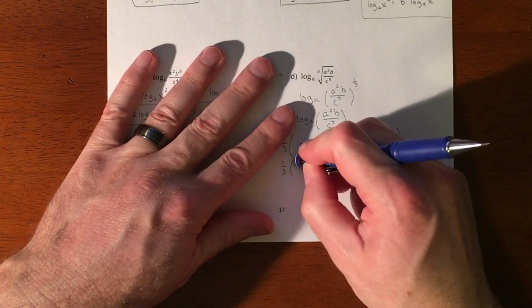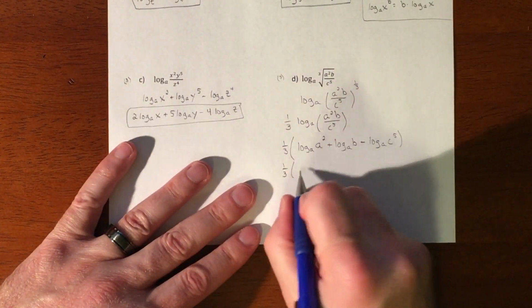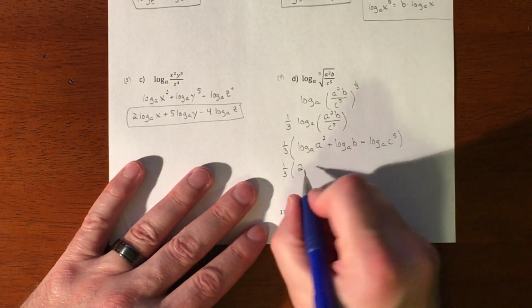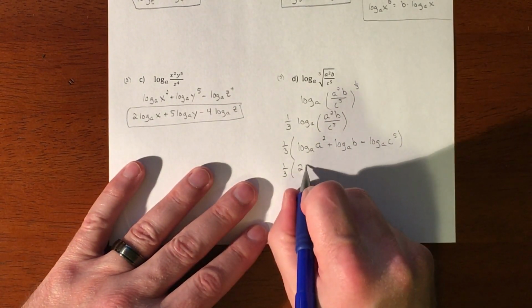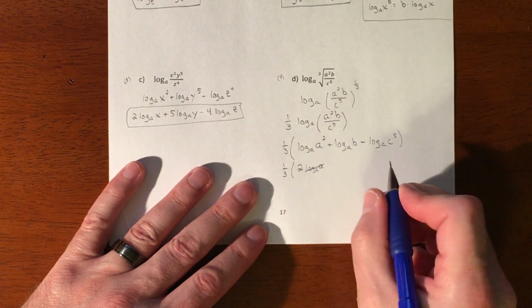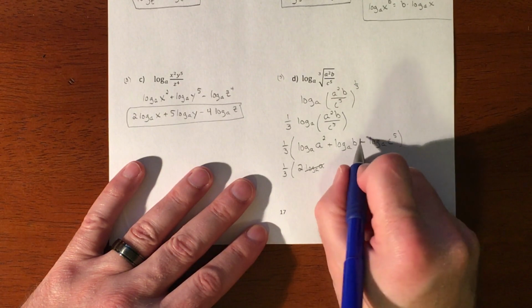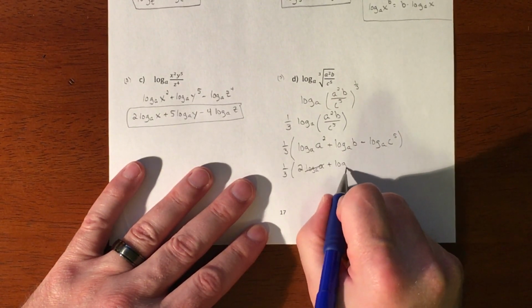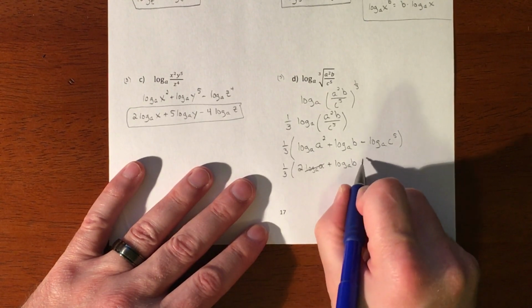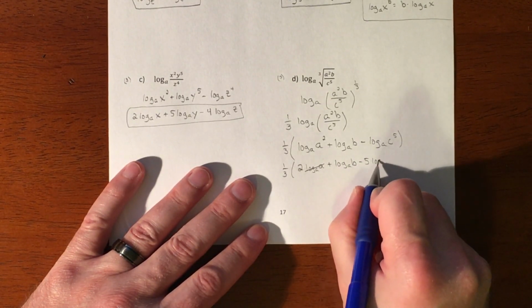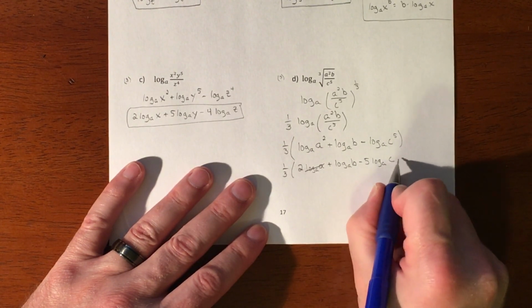Oops. And I got to pull all the exponents in front. So the 2 is going to come in front here. And interestingly, this thing is going to become a 1 here. So that's going to go away. And then there's nothing to pull in front of this. So that's just going to be log base a of b. And then minus the 5 that's going to come in front, log base a of c.